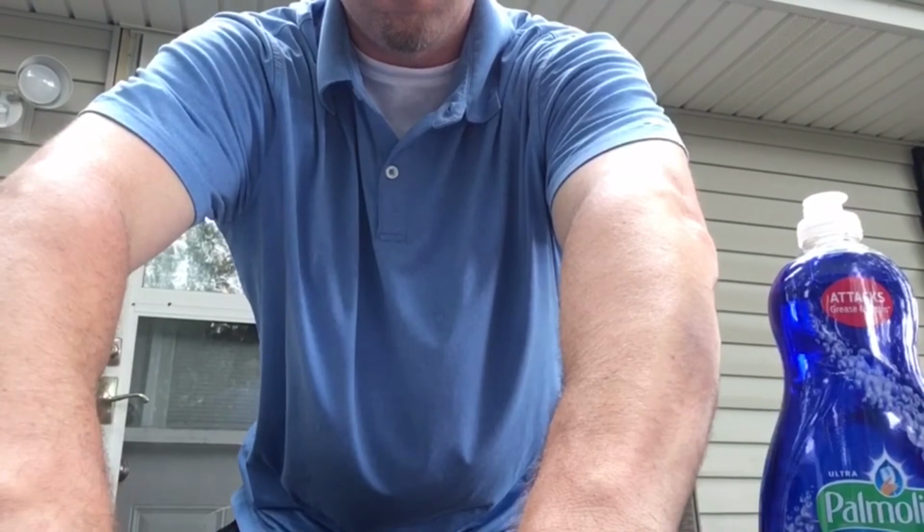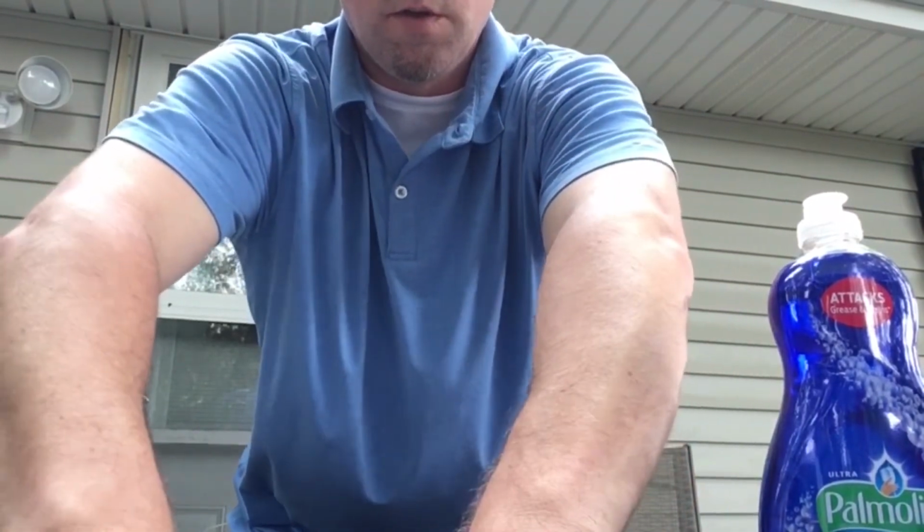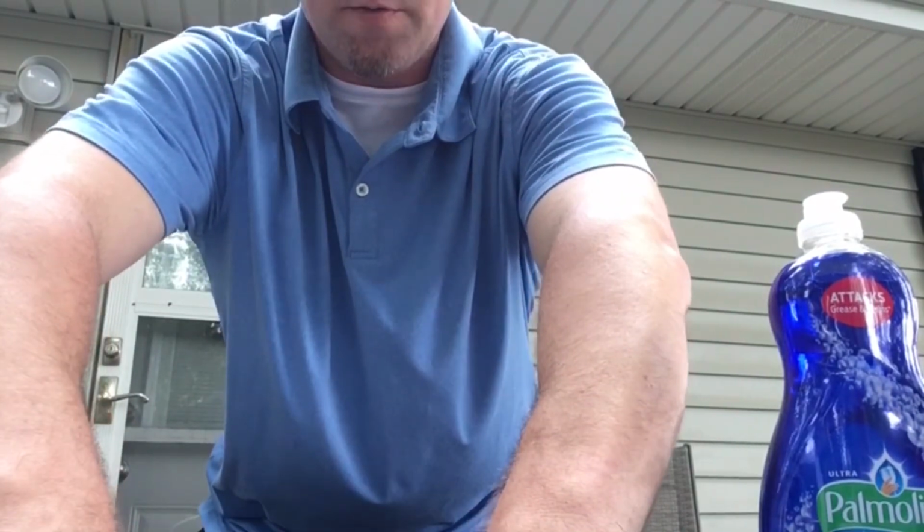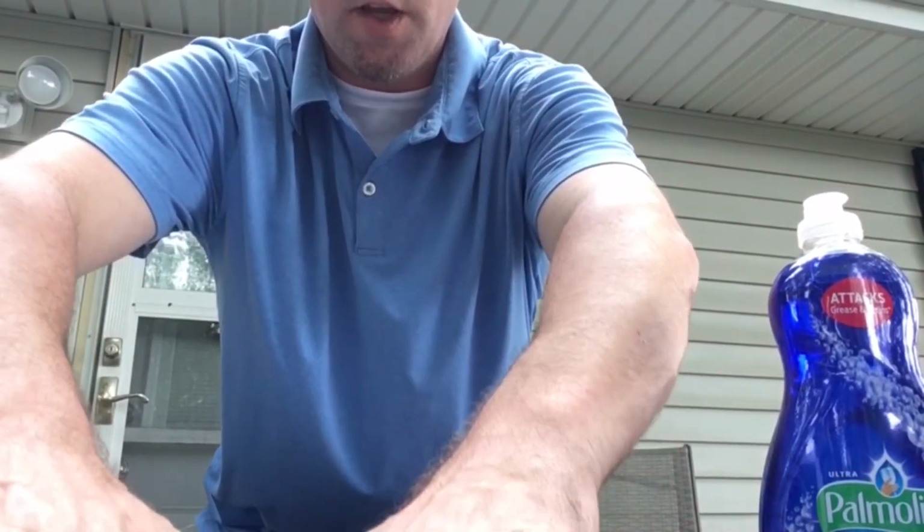I'm going to try to get that surface tension between my hands. It helps to get your hands real soapy with this because that's going to help that surface tension stay. Okay, so I've got the surface tension in between my hands. But that one popped right away.